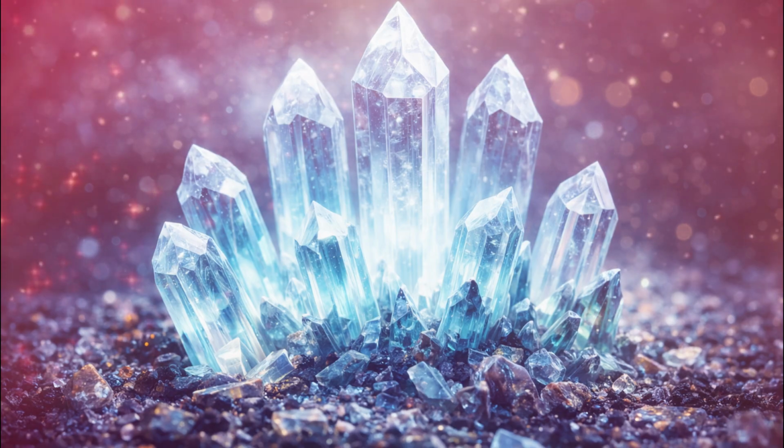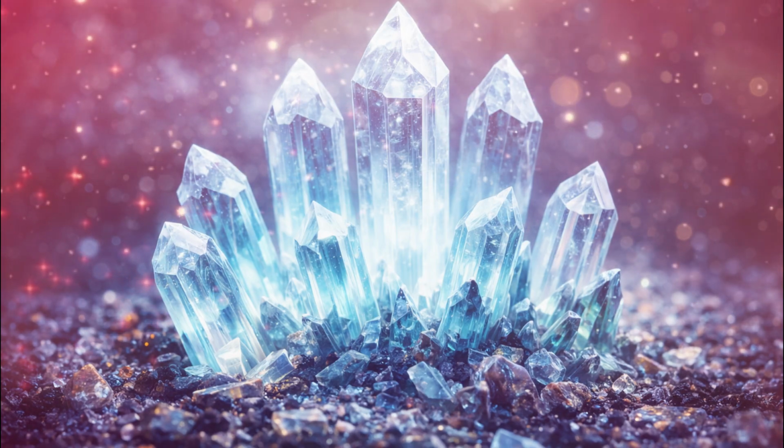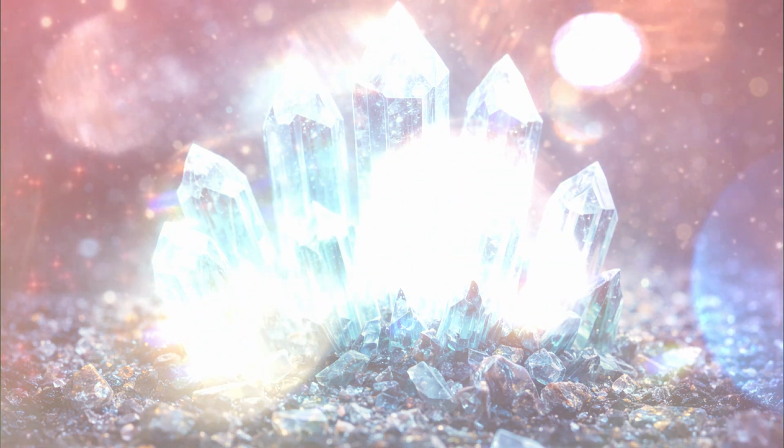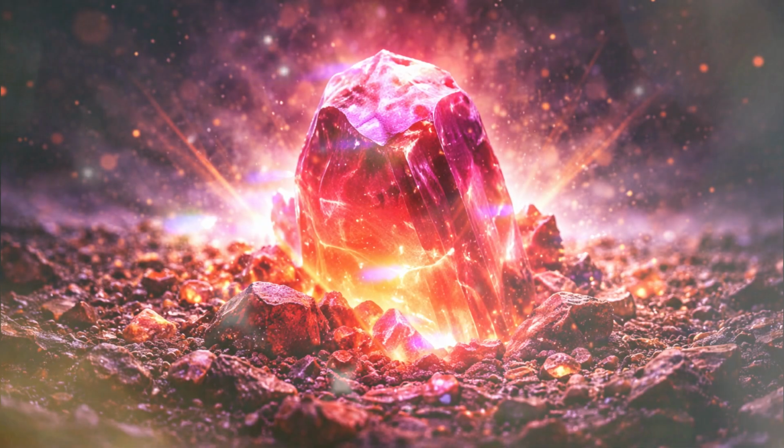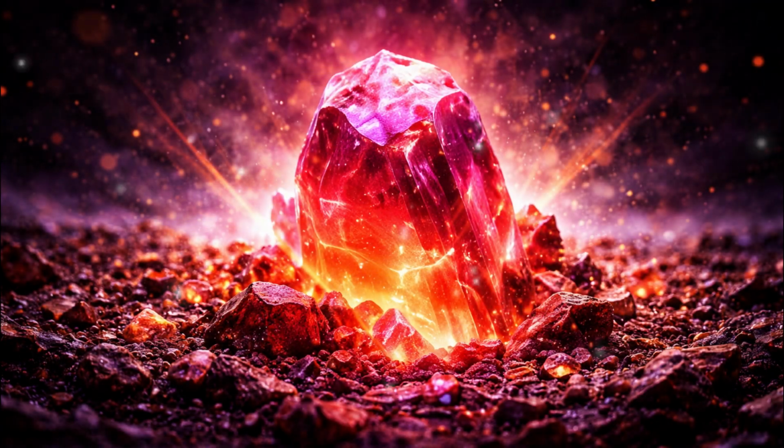The hexagonal system produces 6-sided prisms and pyramids. Quartz is a familiar example, often forming elongated hexagonal crystals with pointed ends. Snowflakes, though delicate and temporary, also exhibit hexagonal symmetry due to the structure of ice crystals.